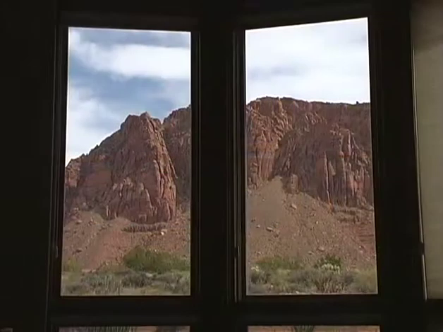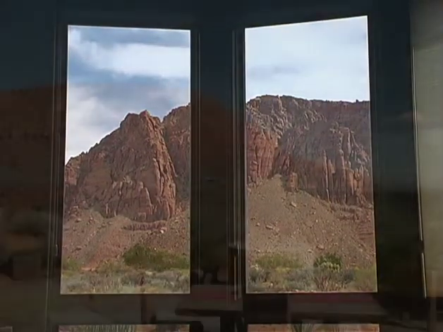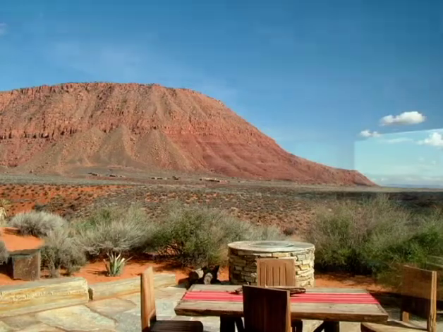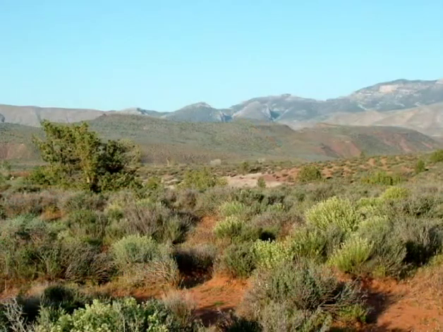You may look to the right and you would see the Red Mountain again and some of the alluvials that drift off towards Ivans. You look to the west and you get another view. But at that point, you are totally aware of the environment, not only inside the house, but how it relates to the environment outside of the house.